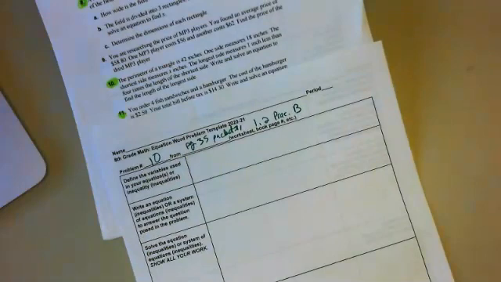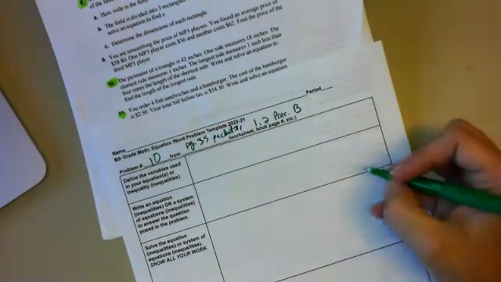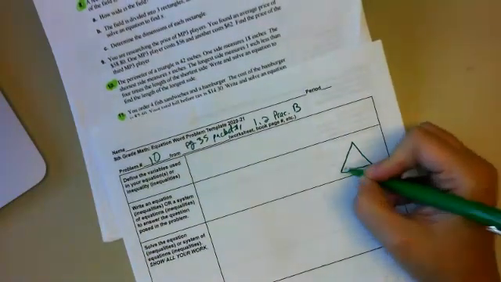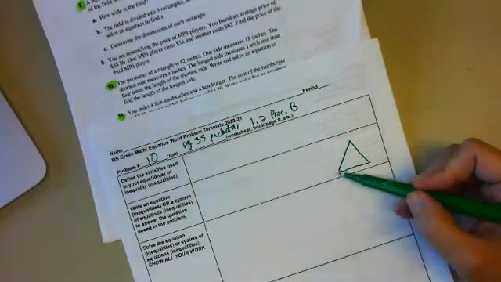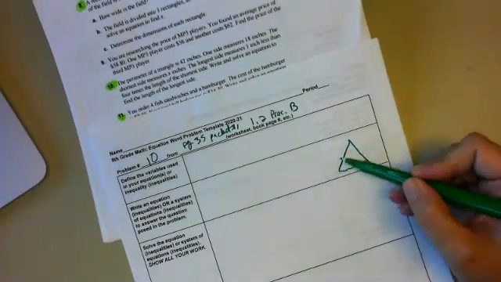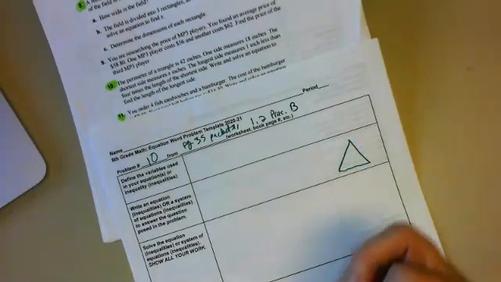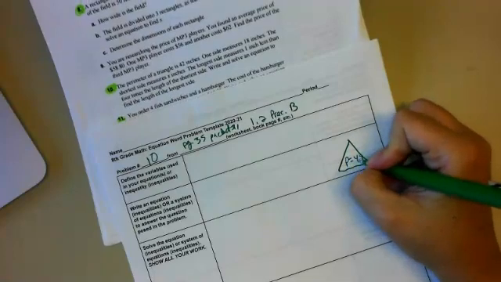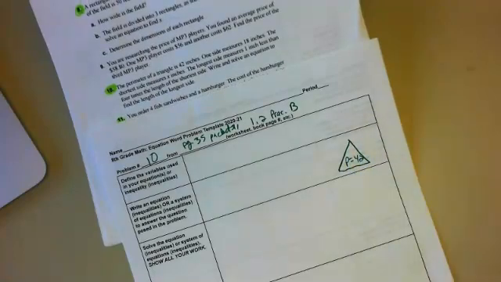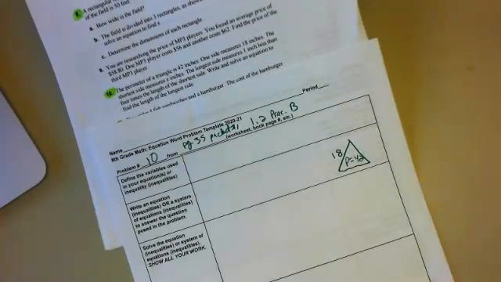So problem 10 says the perimeter of a triangle is 42 inches. I'm actually going to draw this out so I can see it. I have a triangle. And we know that the perimeter is the distance all the way around, so we add up all the sides. The perimeter equals 42. What else does it tell us? One side measures 18 inches. It doesn't matter what side, just pick one, 18 inches.